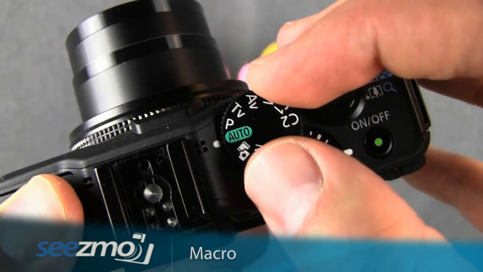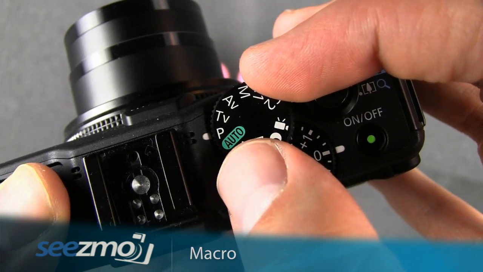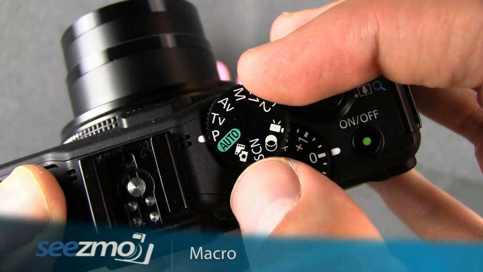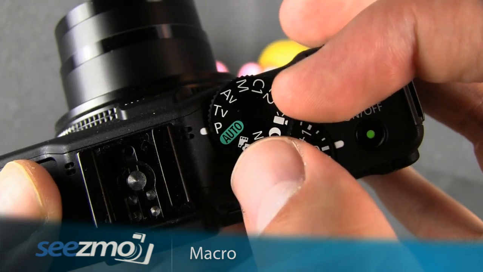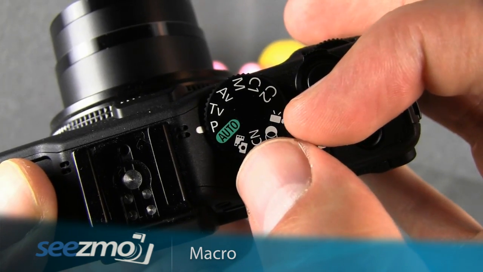Simply turn your mode dial to the letter P. This stands for program, and just like the auto mode, it'll set the aperture and shutter speed for you. However, this mode will give you control over other functions.